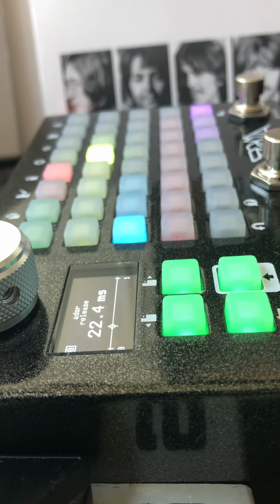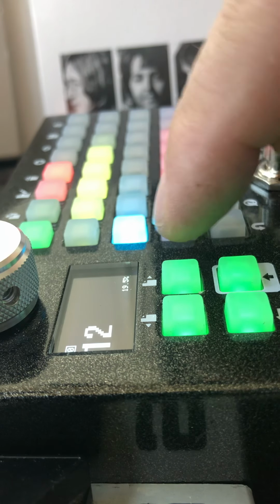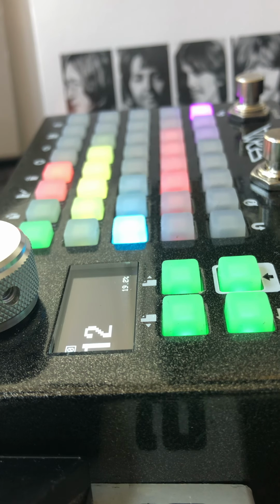Anyway, you can continue to add things until you run out of CPU, and right now it's only at just under 20%. So I hope that was helpful.